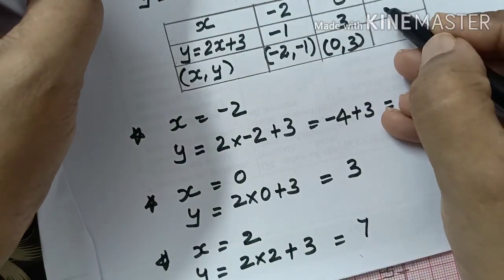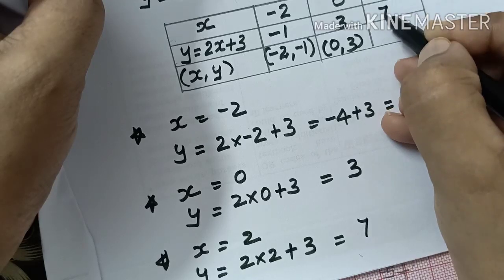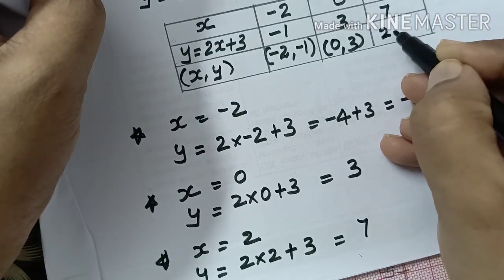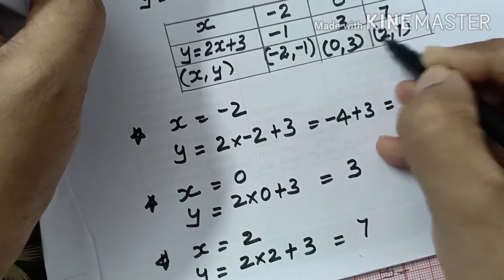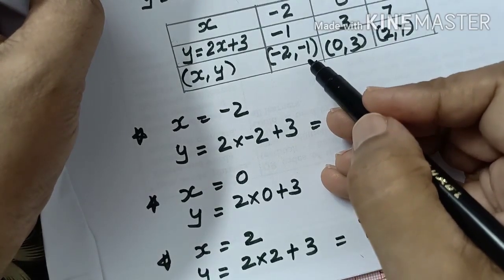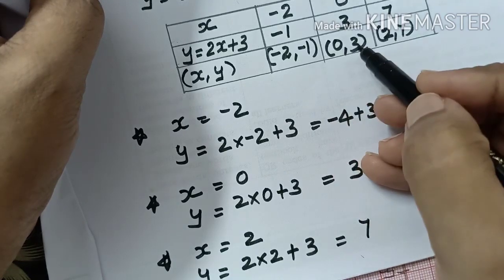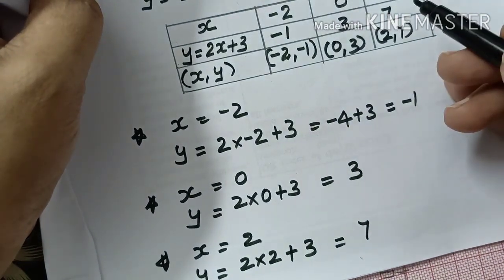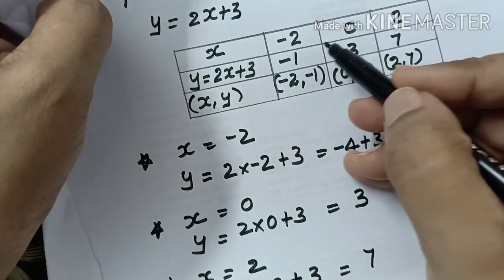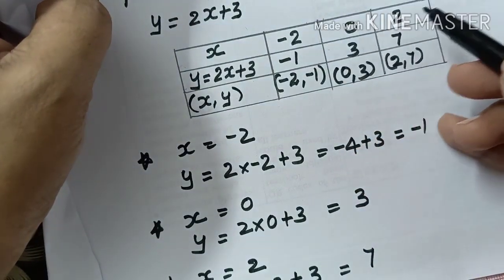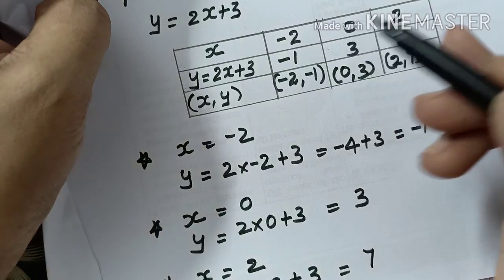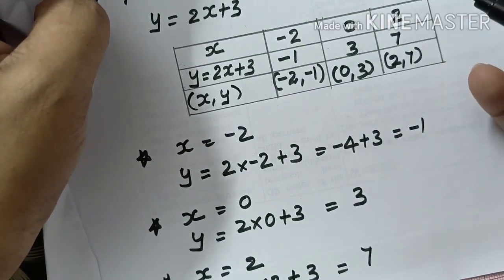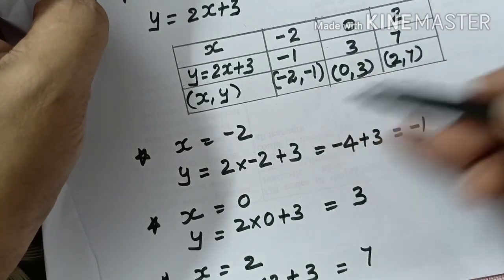So, we got 7. So, the pair is 2, 7. All the values of y: minus 1, 3, 7, and that is very convenient for us. Either you can take minus 1 and plus 1, that is also convenient. Minus 3, 3 is also convenient. No problem. You can take either of these sets.